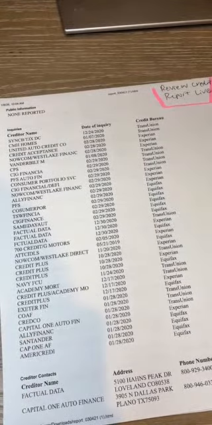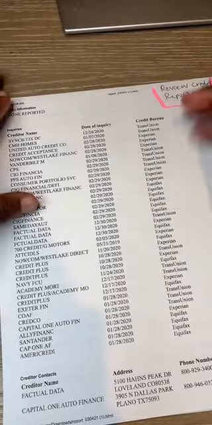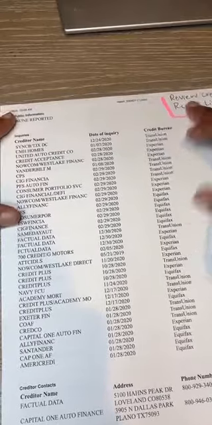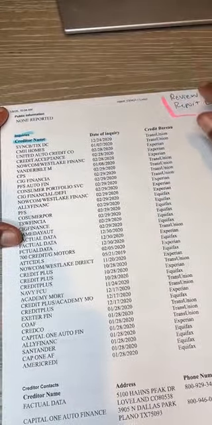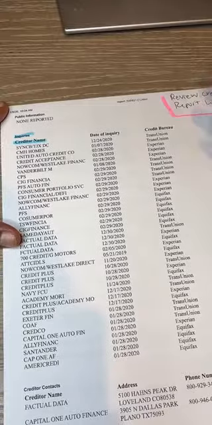Okay. So next, our next section is our credit inquiries. These are the credit inquiry accounts.